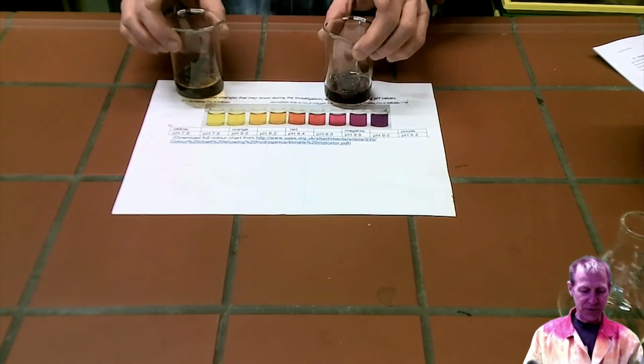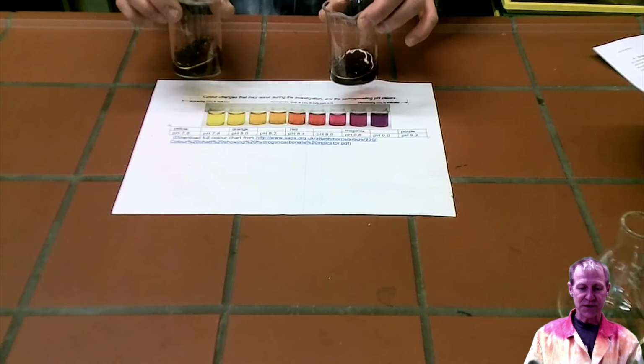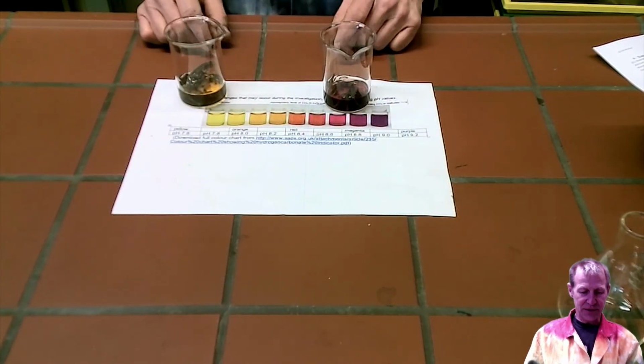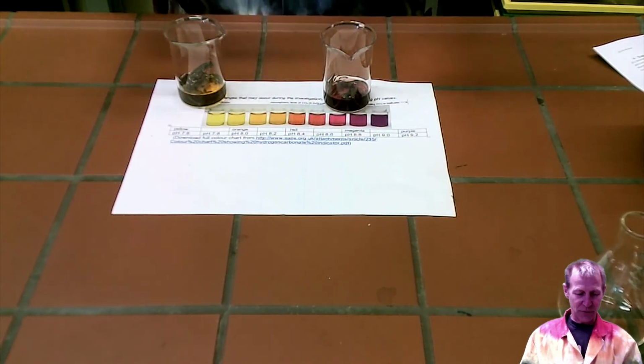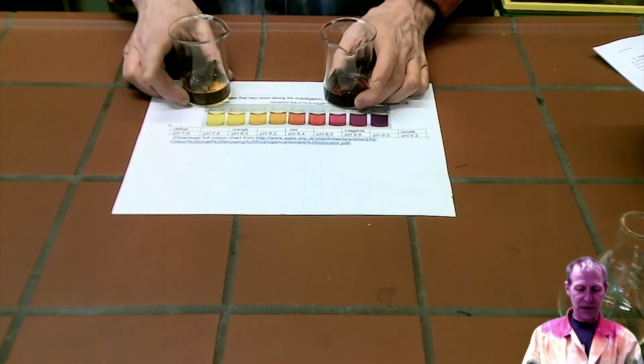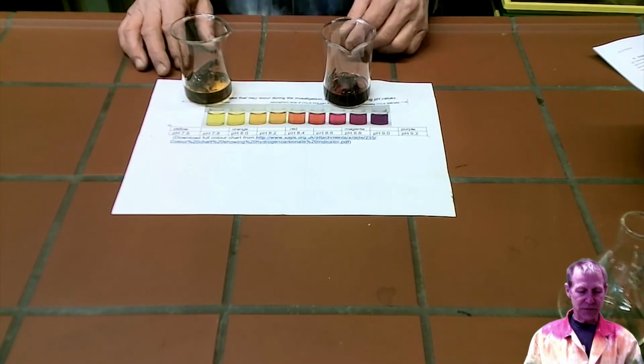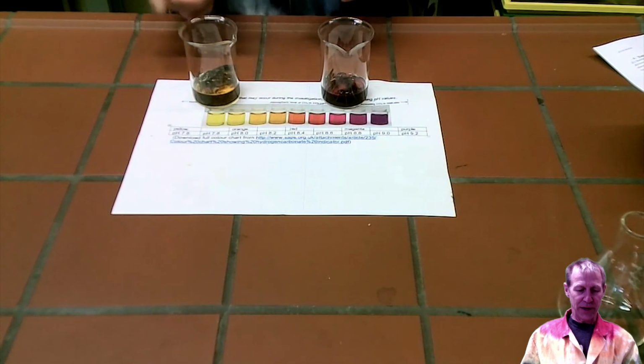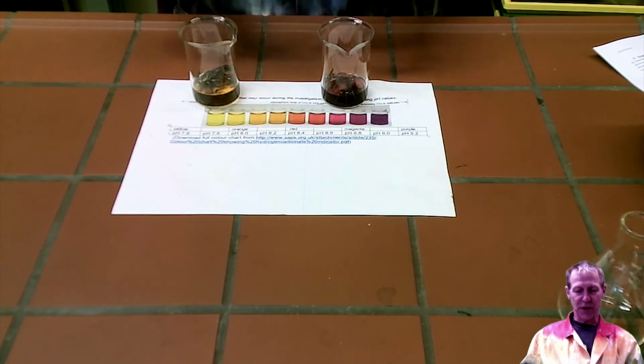Okay, I hope that helps you understand these two processes and how they connect. And this lab can be easily adapted for different plants, different conditions, different variables, etc. Maybe looking at how temperature affects these two processes here.